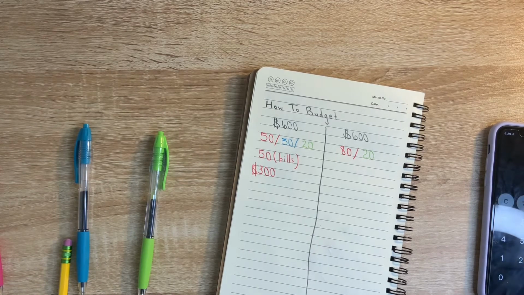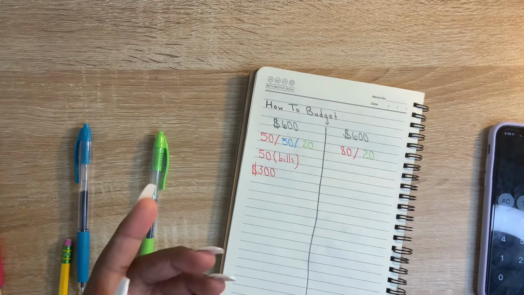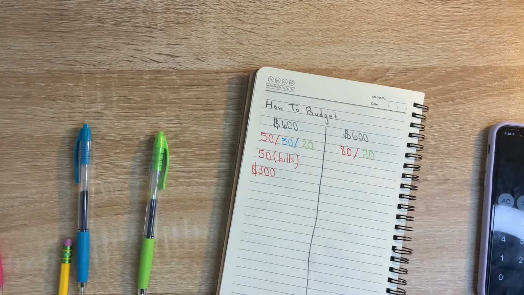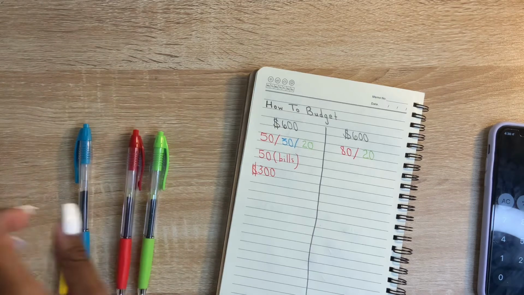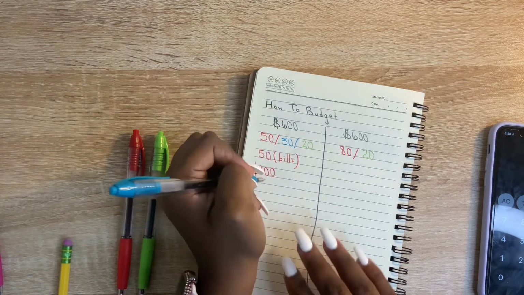So for the 50-30-20 rule, the 50, and you only had, your total was 600, you would take out $300 for your bills. Now, the 30, that's your spending money.